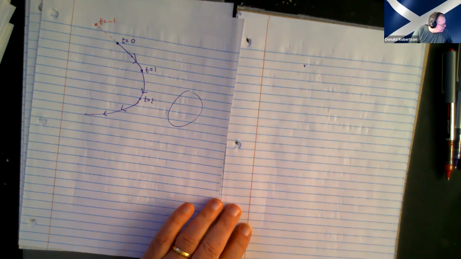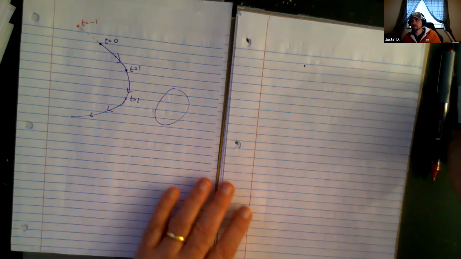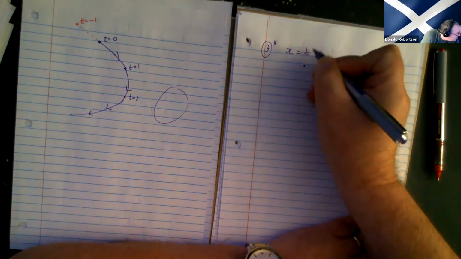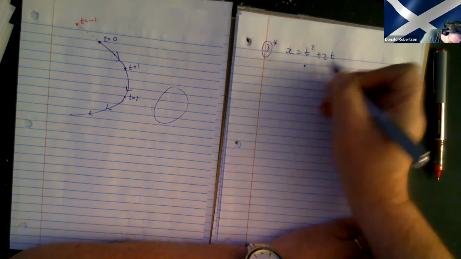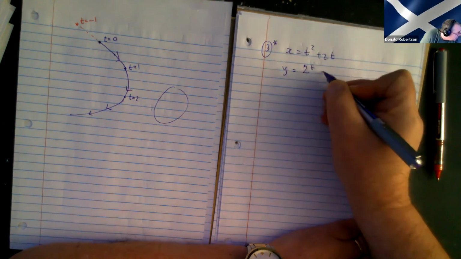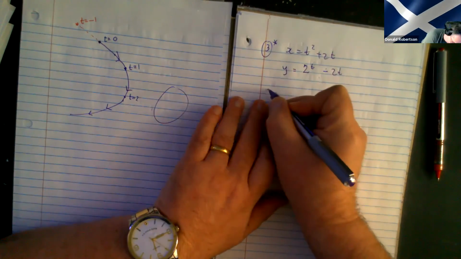Okay, I think we've got time for 1 or 2 more. Oh, this one will do. Question 3. And we have x equals t squared plus 2t and y equals 2 to the power of t, take away 2t. And I like it because of that 2 to the power of t fella.